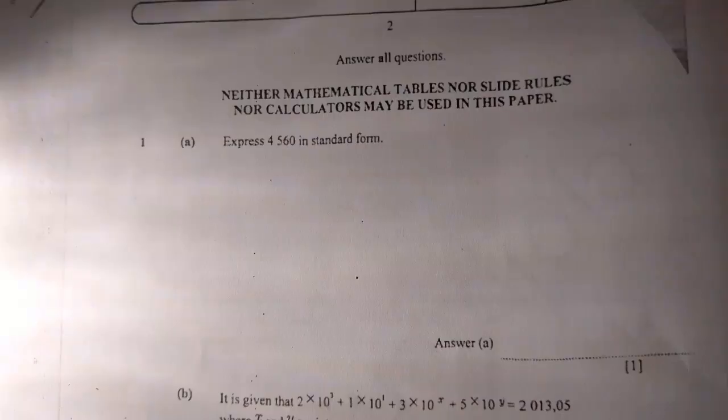Today we are going to be revising June 2025 Paper 1 Mathematics for ZIMSEC. The instruction is answer all questions, and you are not supposed to be using a mathematical calculator.